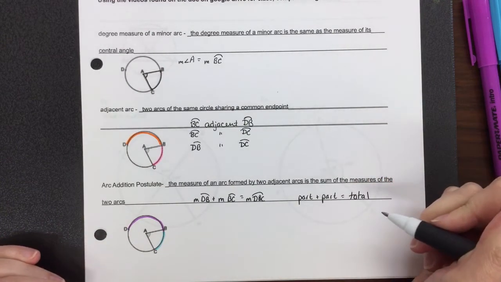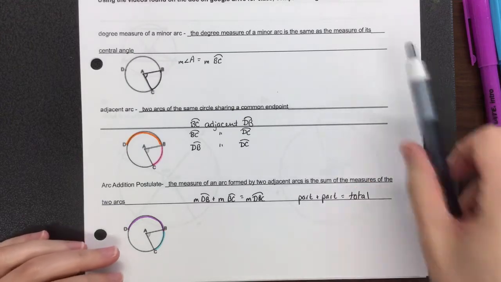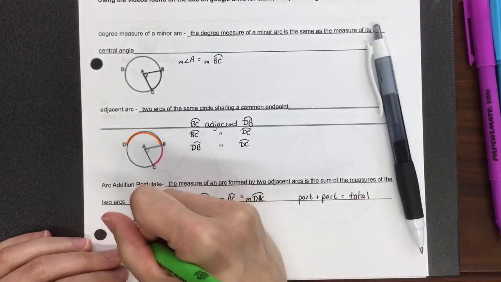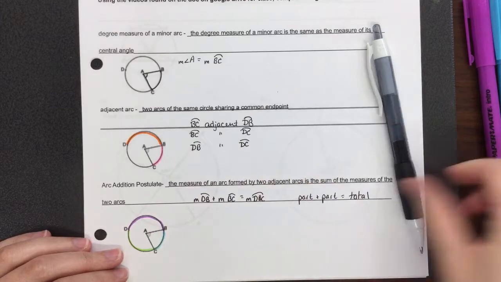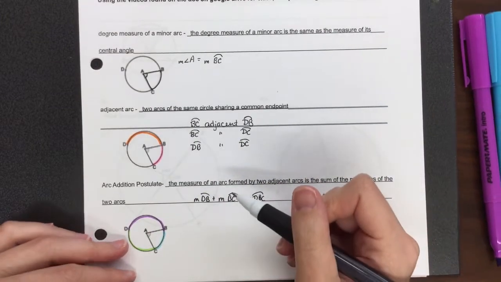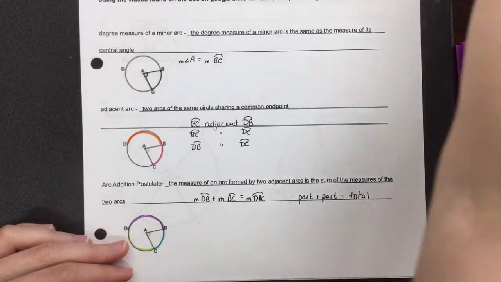And with this, it's not just restricted to part plus part. Like for this circle, we could also throw in DC and calculate values for DC.